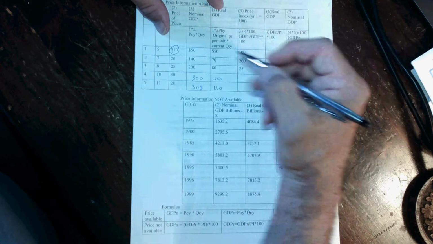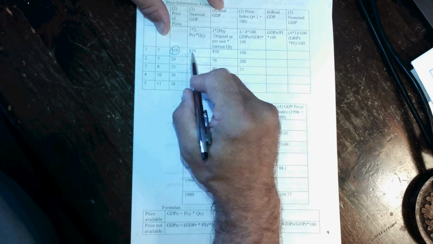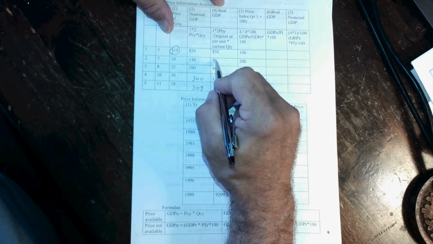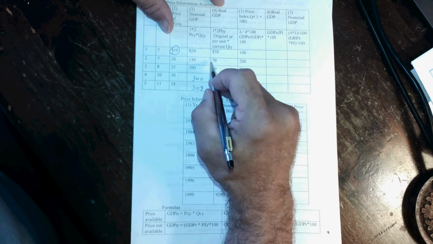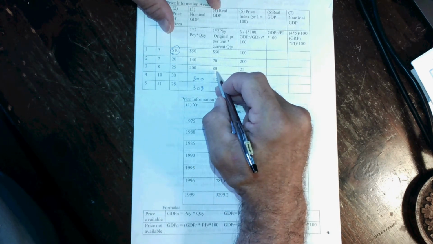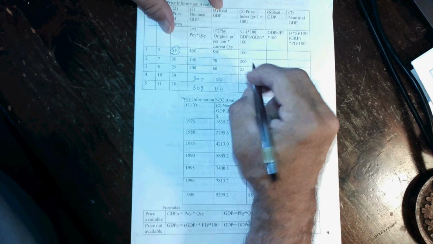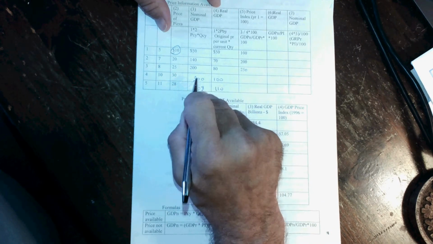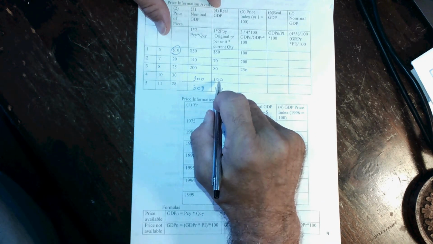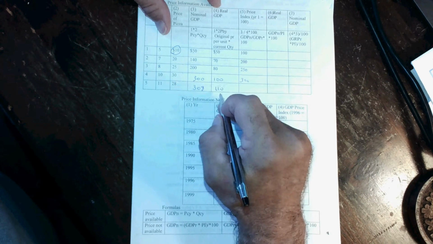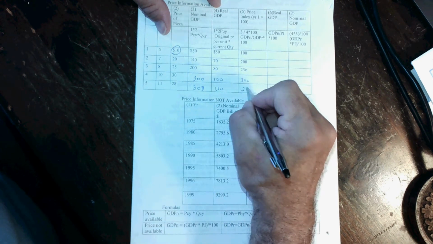and divide it by something that has been adjusted for inflation, and multiply it by 100. In the base year, the index is always 100. So 50 divided by 50 times 100 is 100. 140 nominal GDP divided by 70 real GDP times 100 gives you 200. 200 nominal divided by 80 real times 100 gives you 250. 300 divided by 100 times 100 gives you a price index of 300. 308 divided by 110 times 100 gives you a price index of 280.